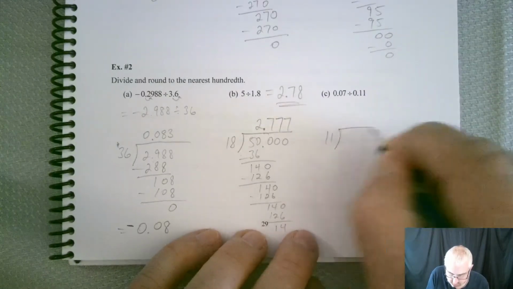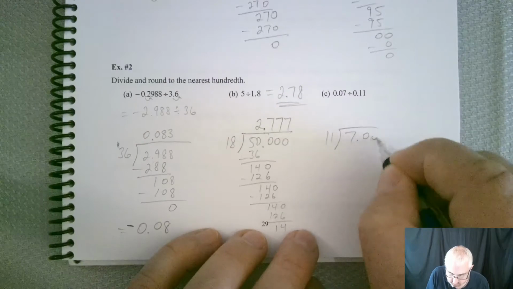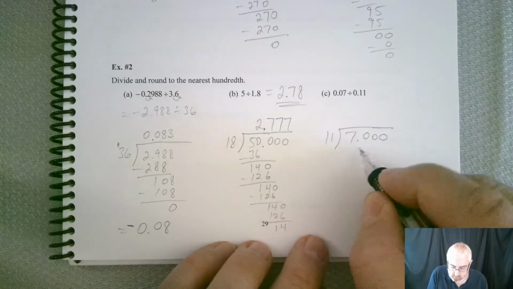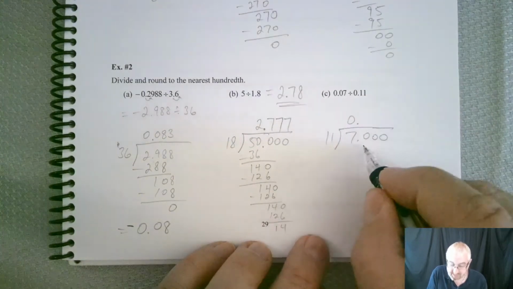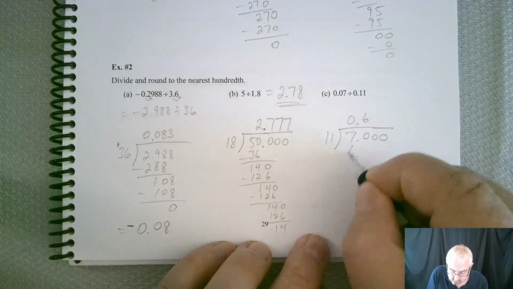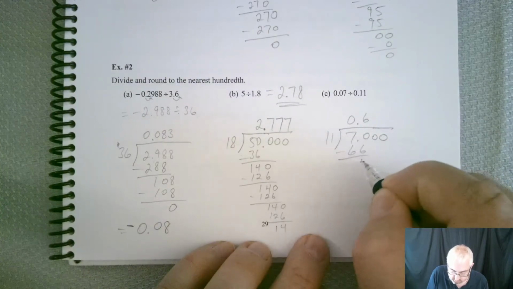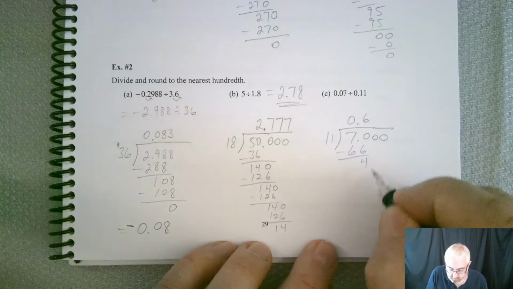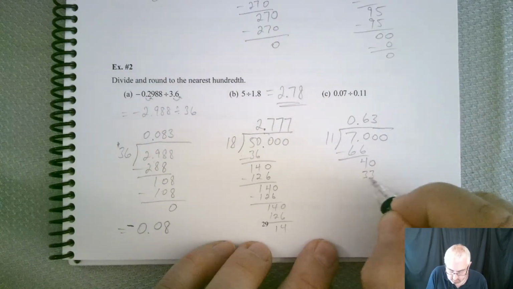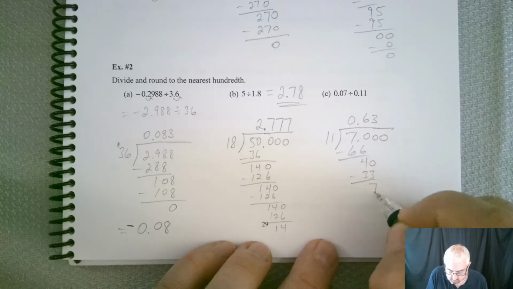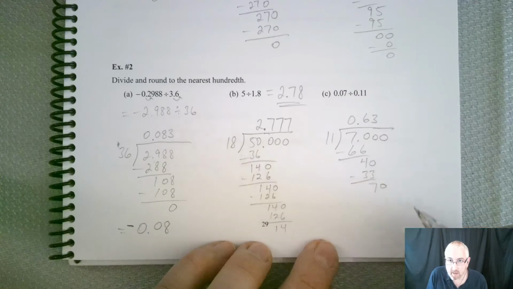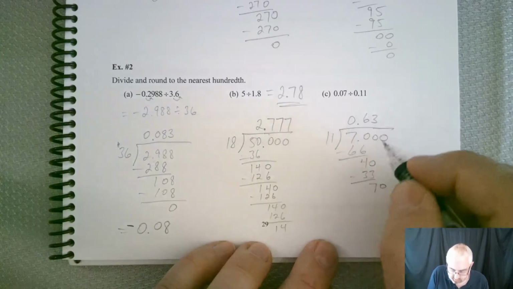11 on the outside, 7 on the inside, and throw in a couple zeros. So 11 can't go into 7. Goes into 70. I think it goes in 6 times. Subtract and get a 4. Bring down the 0. Looks like a 3. 33. 7. 70. Looks like another 6.